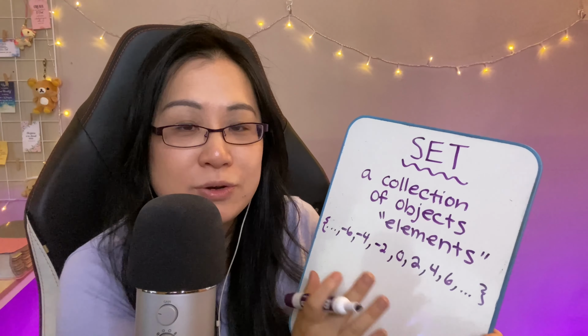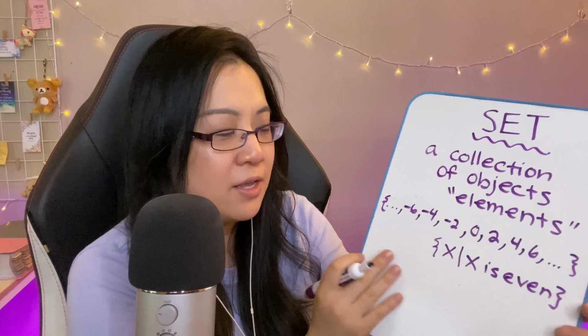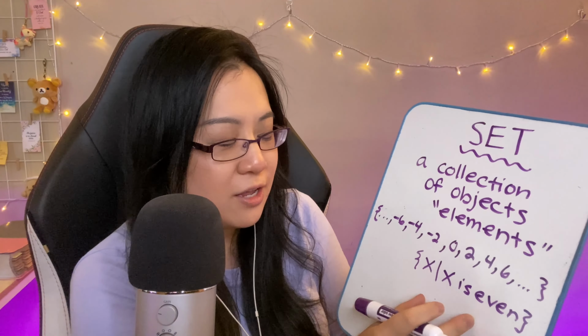But as far as notation goes, there is another way to write this. In this case, we're kind of trying to write out some of the elements. Of course, since it's infinite, you can't write out every single one, but you can also describe sets. So instead, I can say something like this. Okay, so I can describe an element.